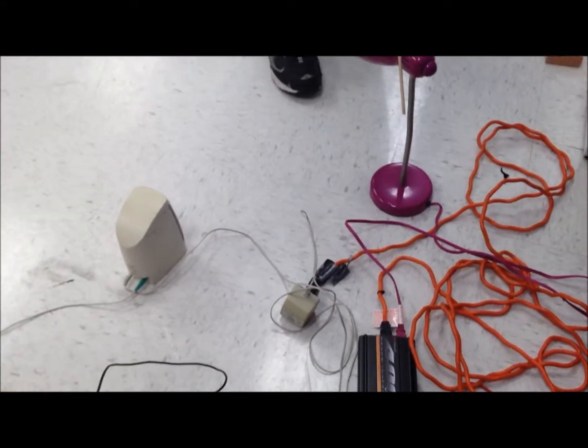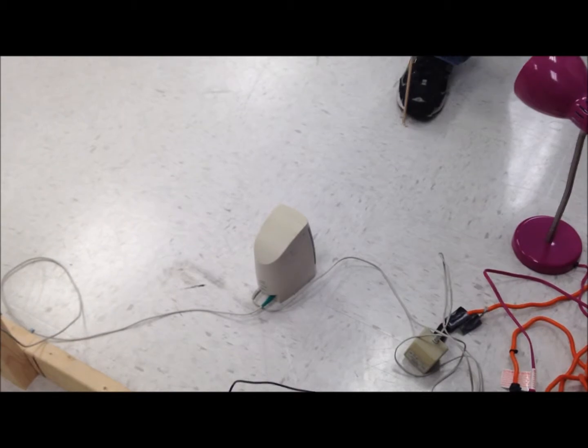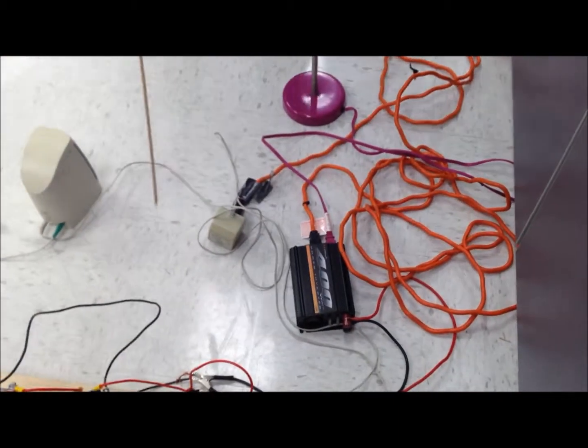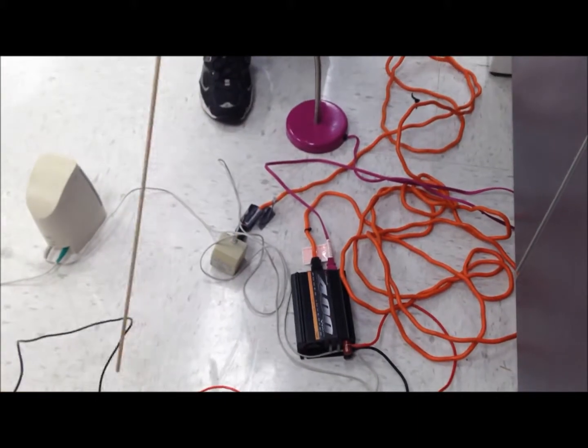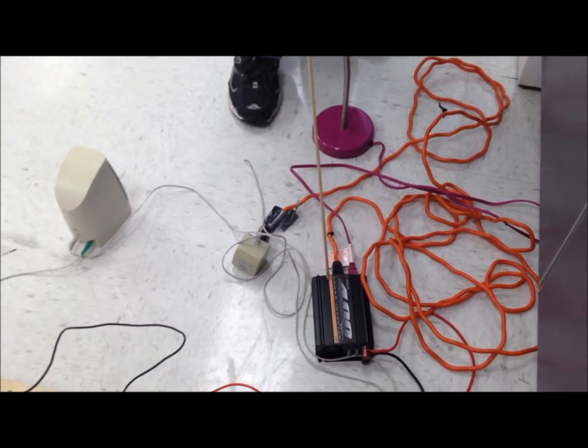We use the electricity generated to light up a lamp and to power music through a speaker system. Instead of an inverter, a battery could also be connected to the wires. The bicycle would charge the battery, and the battery could be used to power most AC devices.